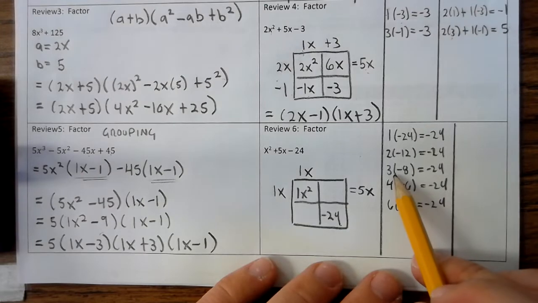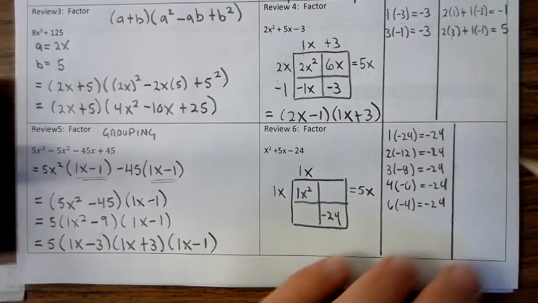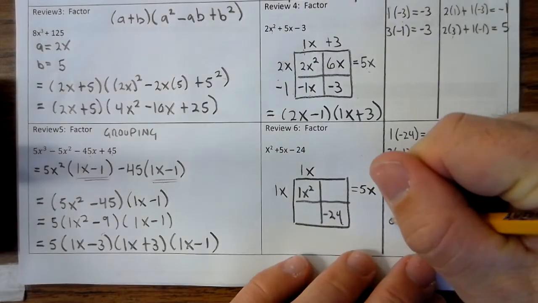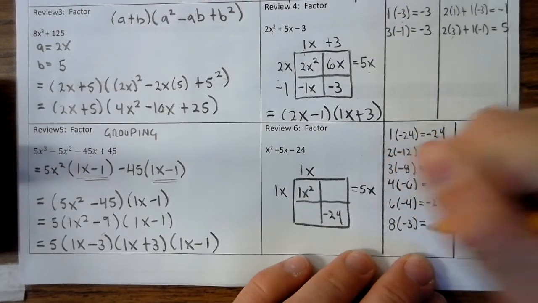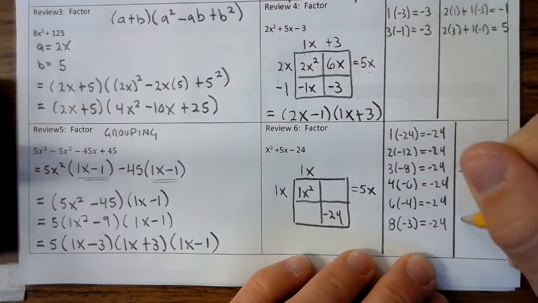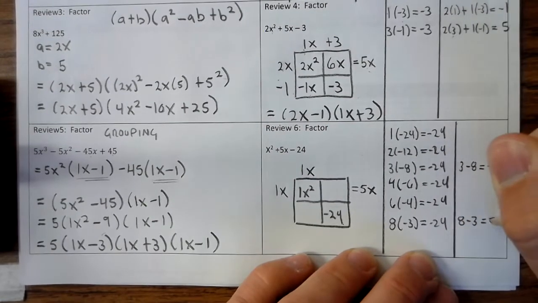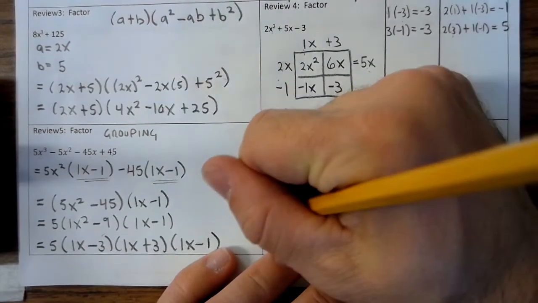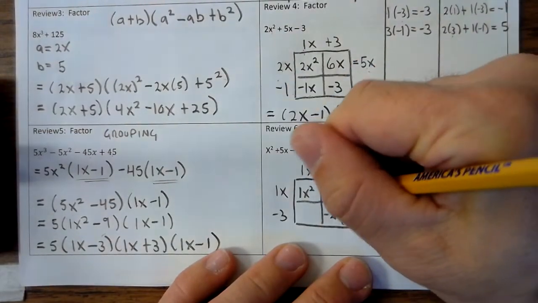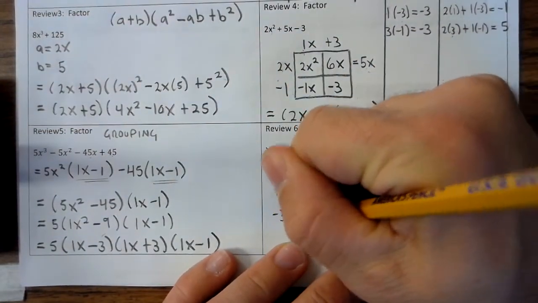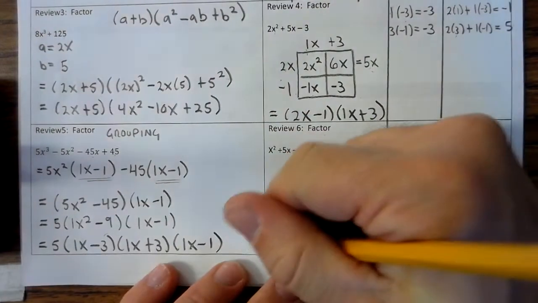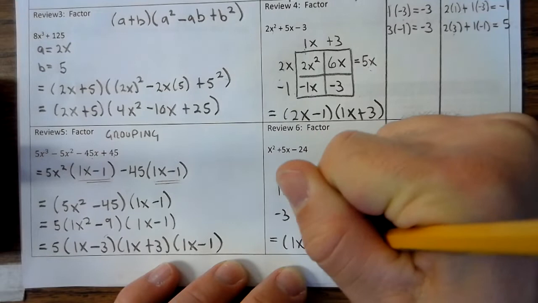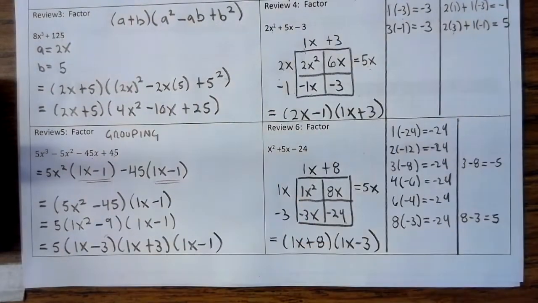It looks like 3 negative 8, but that 3 minus 8 makes negative 5. So it makes me wonder if we come down here and did 8 times negative 3. So then 8 minus 3 is positive 5. So then it's plus 8 minus 3. So that's 8x, negative 3x, positive 5x. So our factors are 1x plus 8 times 1x minus 3.